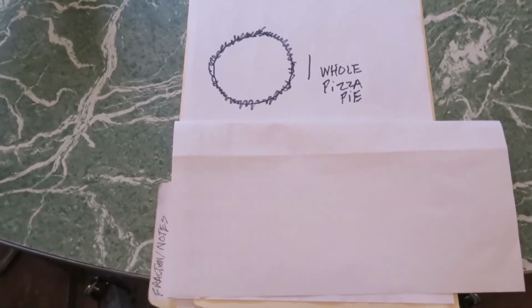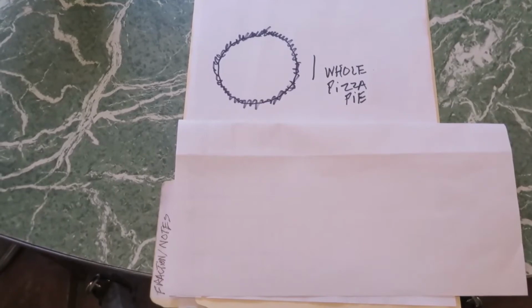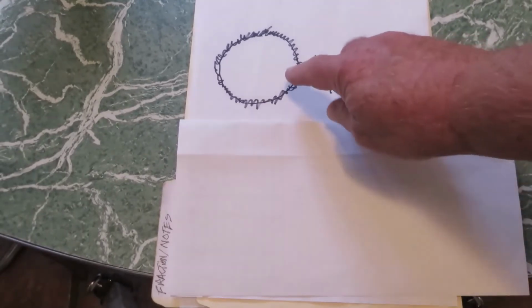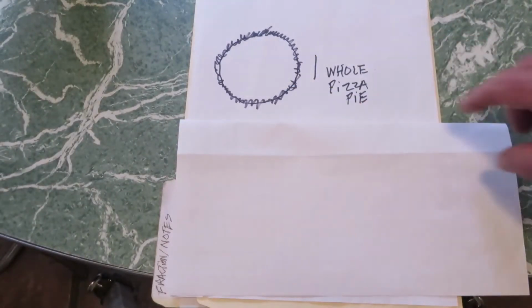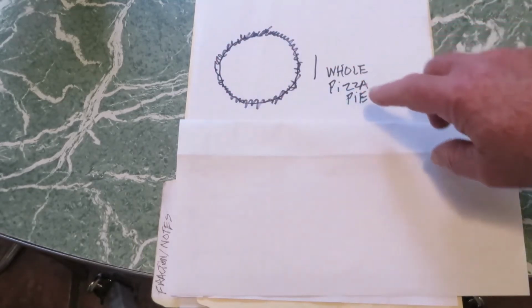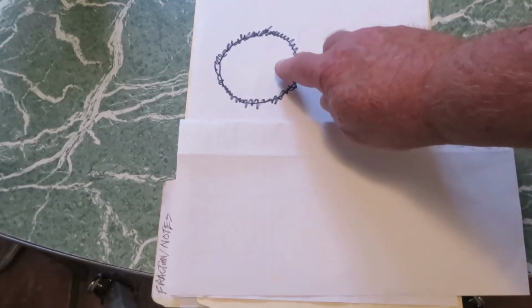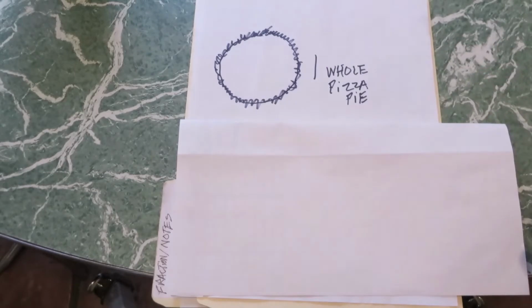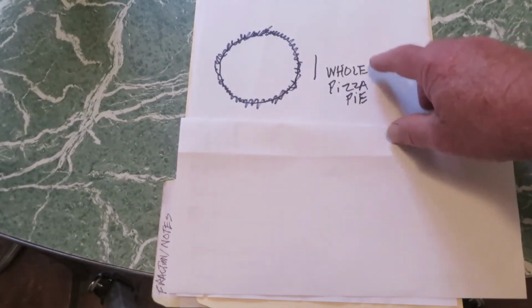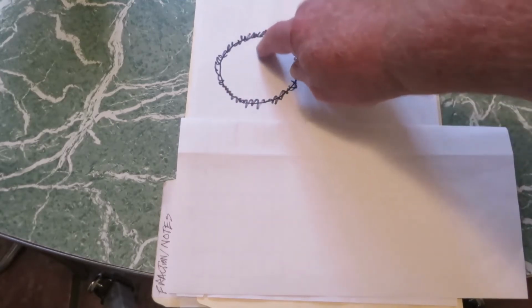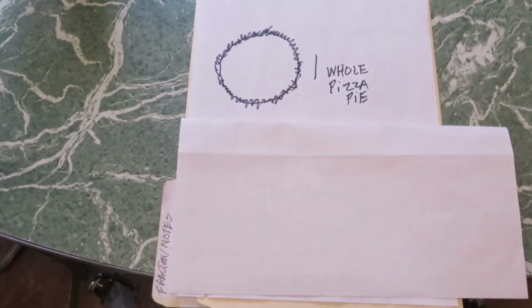Let's take a minute and talk about fractions. It's customary to talk about pies. I'm going to decide that this was a pizza pie. It's a whole pizza pie. You can see this pie has not even been cut. It's right out of the oven.